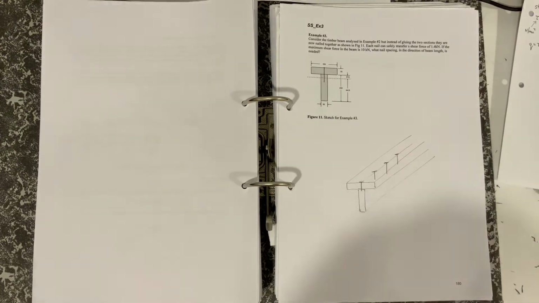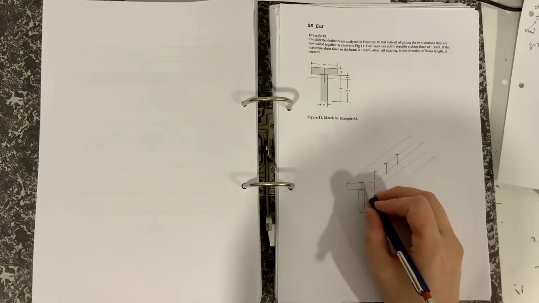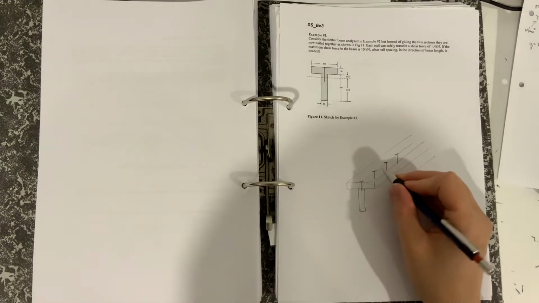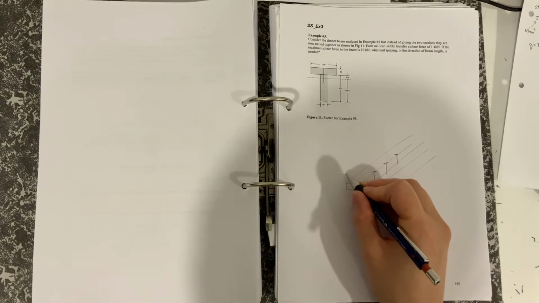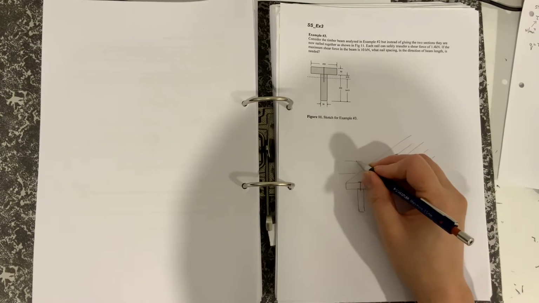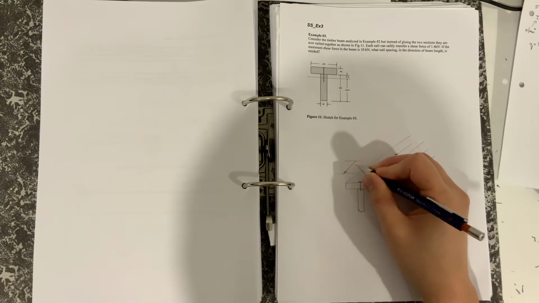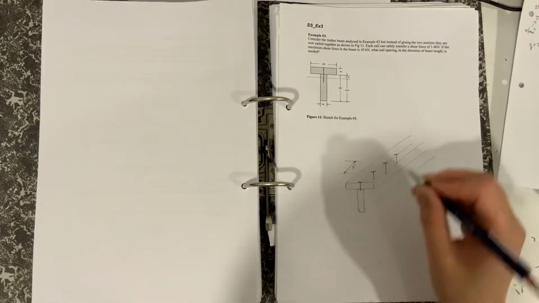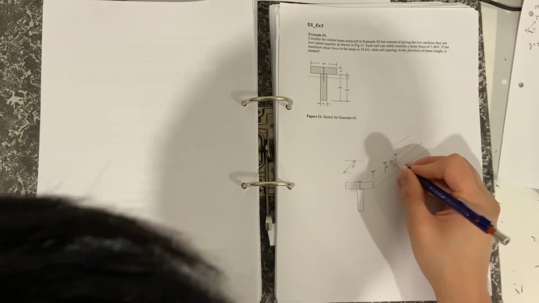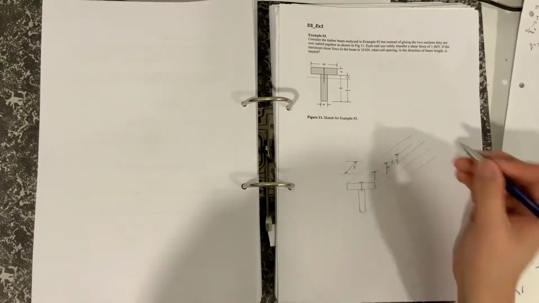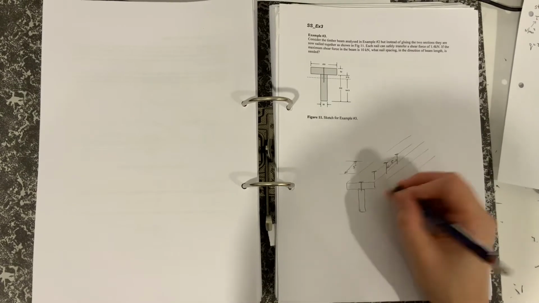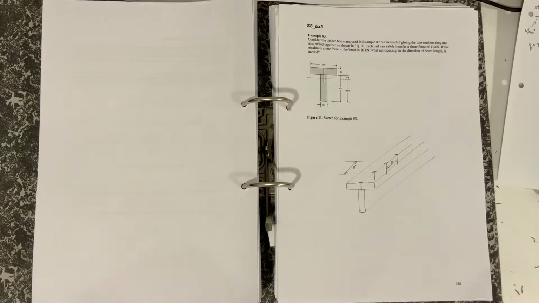So we'll talk about the nail in a second, but you can see there's a spacing between the nails. So you can see there's a spacing, and we'll call that spacing S. Okay, so we'll call that spacing S. So there's again a spacing in the longitudinal direction between each of the nails, and we will say that the nail is spaced at a distance S from each other.